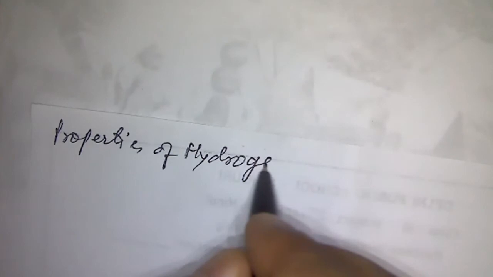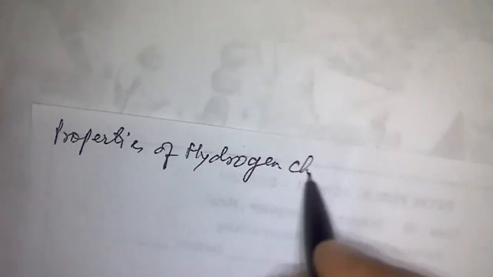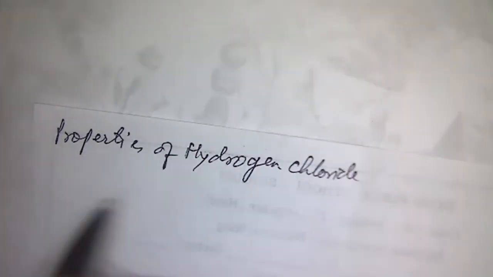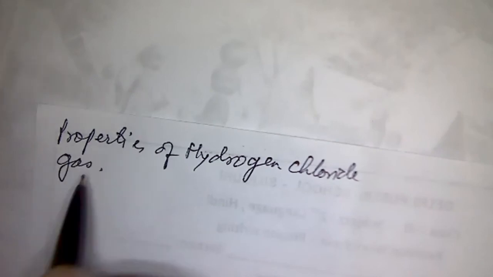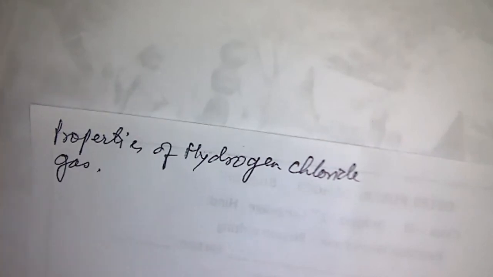Okay, look here. Properties of hydrogen chloride gas. Here we are not talking about the solution, we are talking about the gas. And when we talk about this, first we are talking about the physical characteristics. Clear?